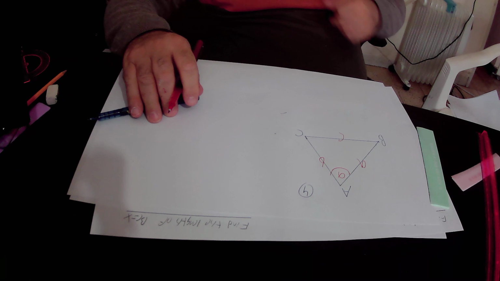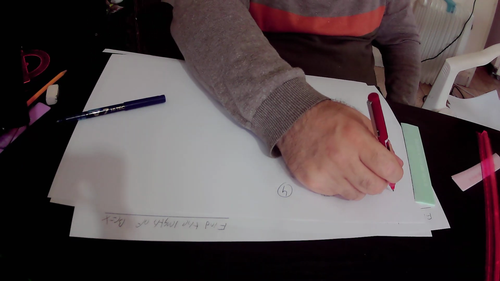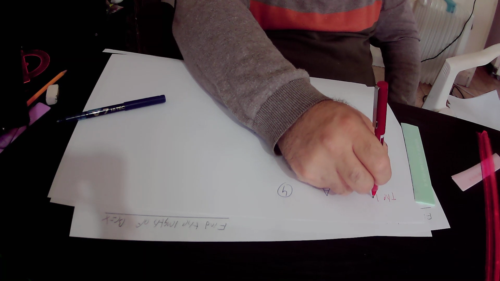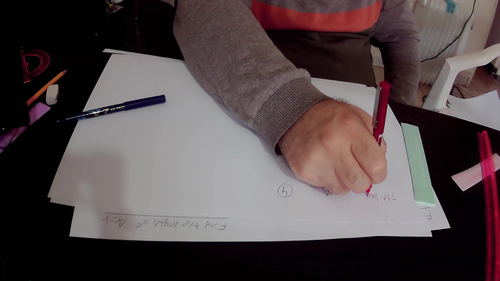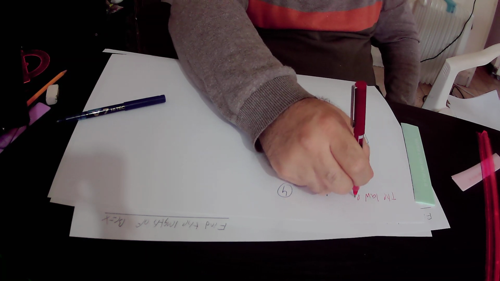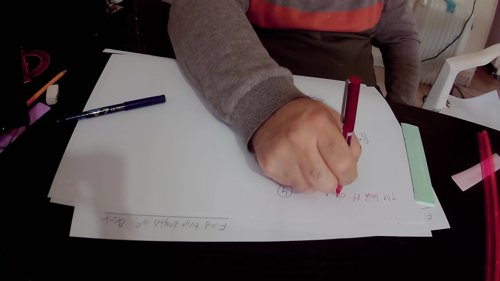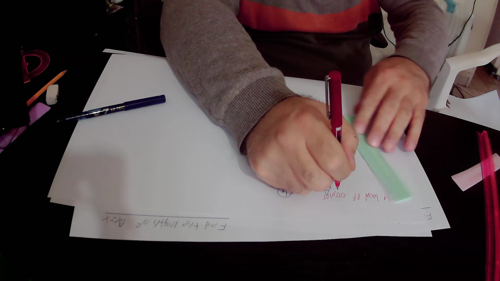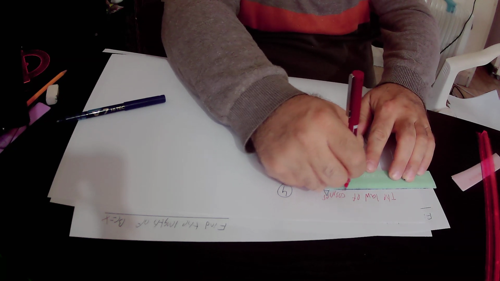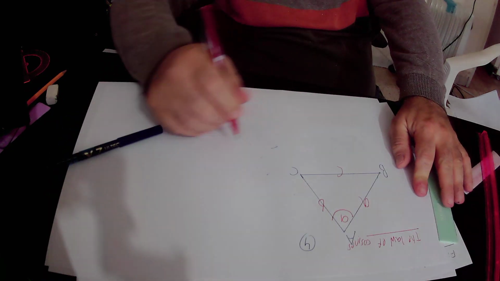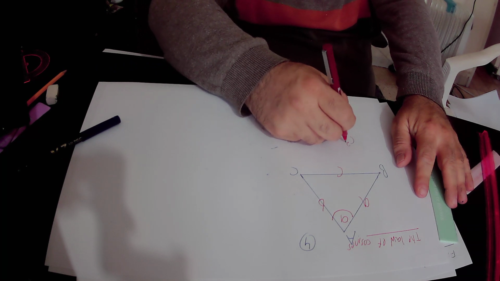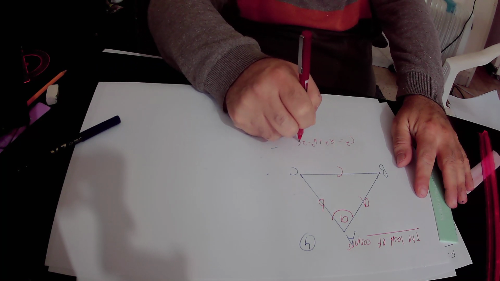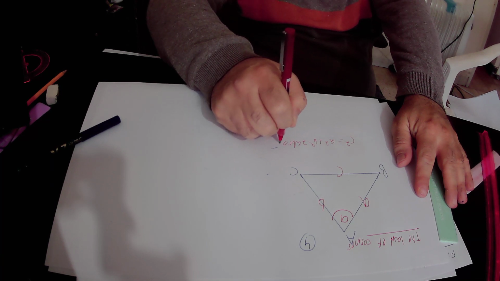Then according to the law of cosines, that is true in any triangle, we get that c squared equals a squared plus b squared minus 2 times ab times cosine alpha.